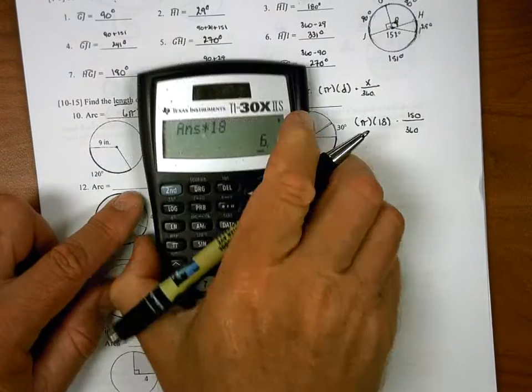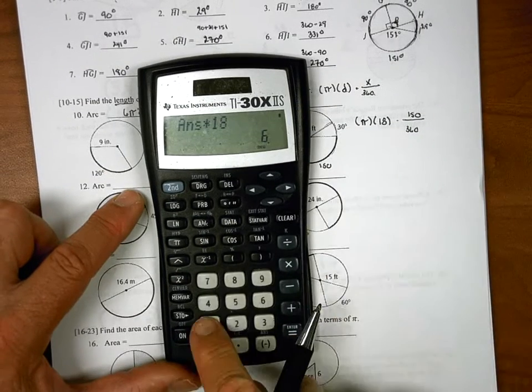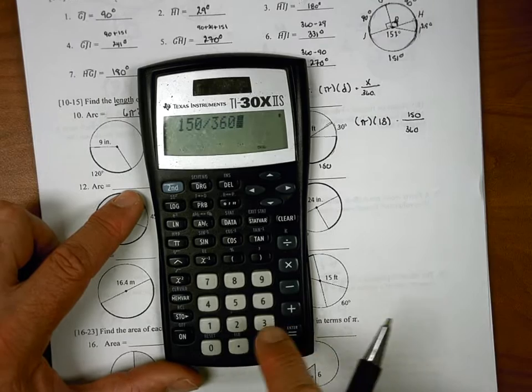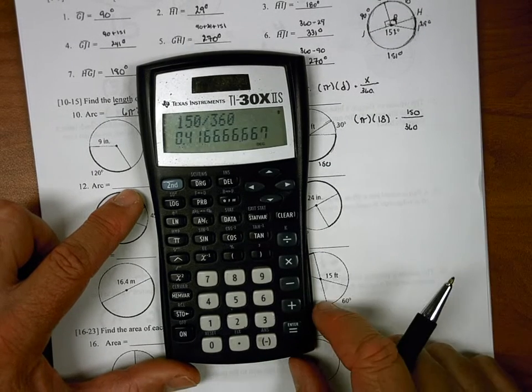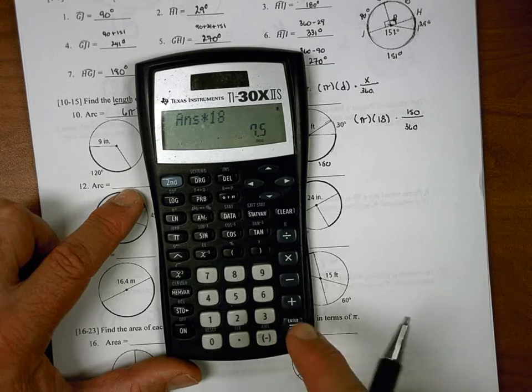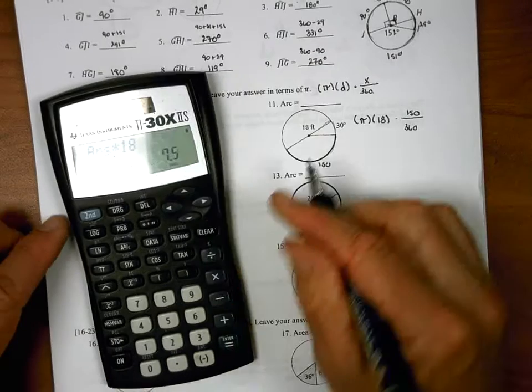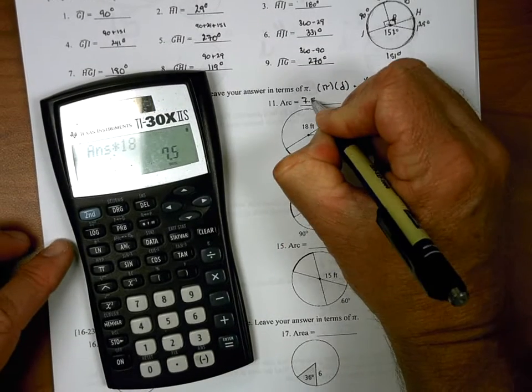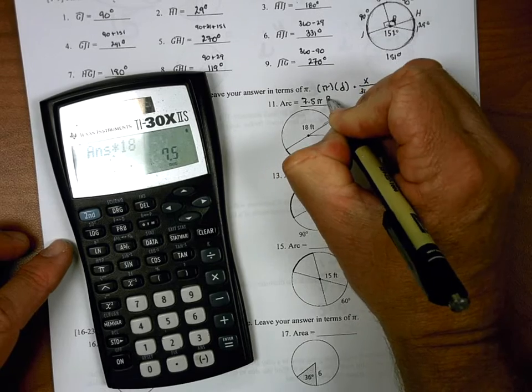So to work this out, I'm going to go 150 divided by 360. I get that yucky looking decimal, don't freak out. Multiply that by 18, and so that's your answer, 7.5 pi feet for number 11.